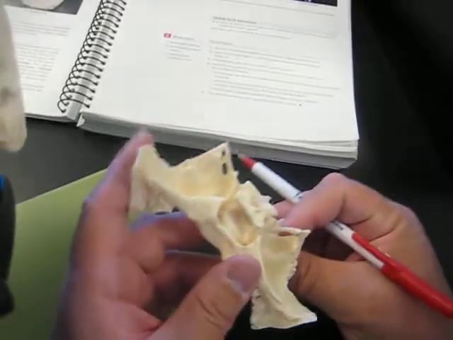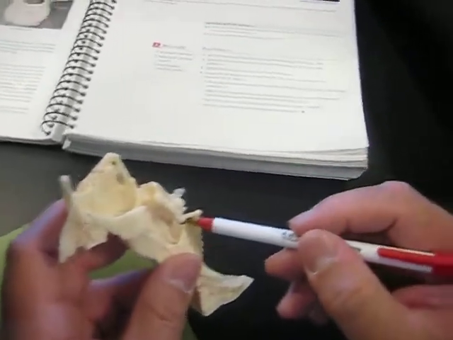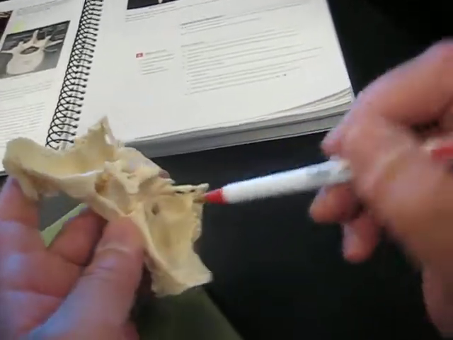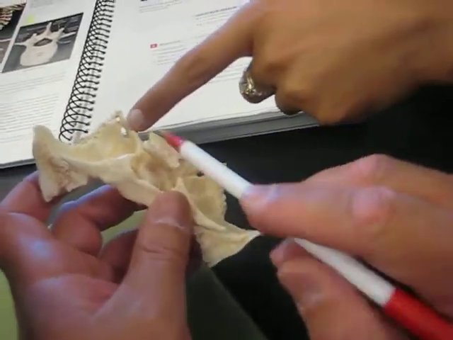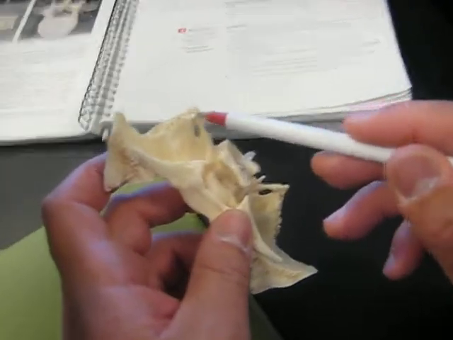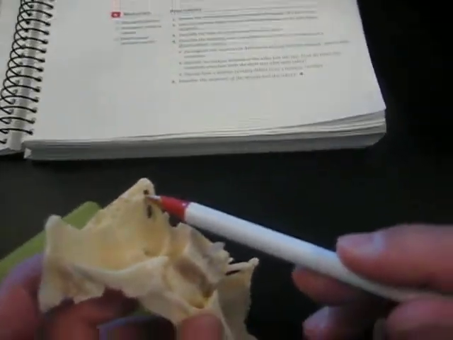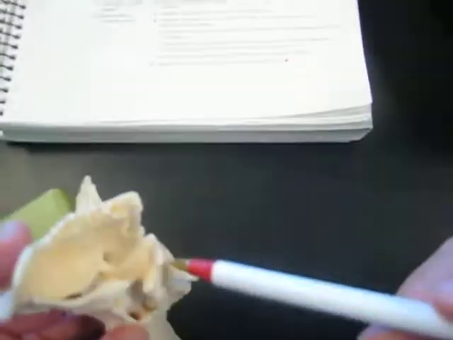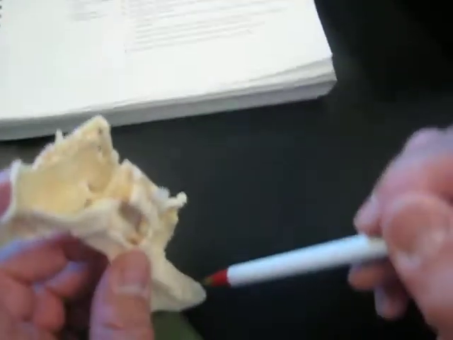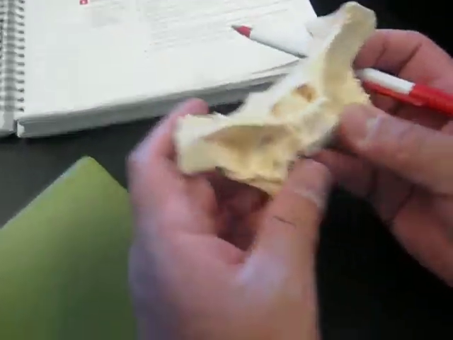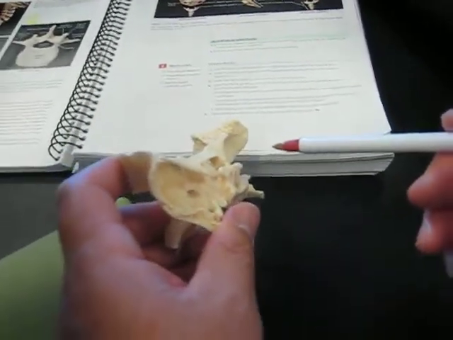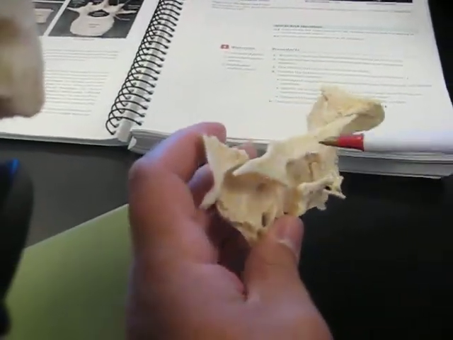And then we have the foramen ovale here. That's this bigger one right on this side? That's the big one, ovale there. The foramen spinosum, the tiny one. And then the rotundum is there. And then from this side you can see the optic canal there. That's for the optic nerve.